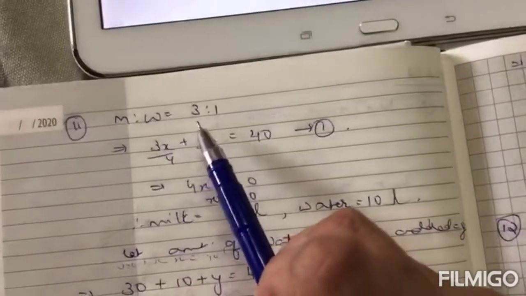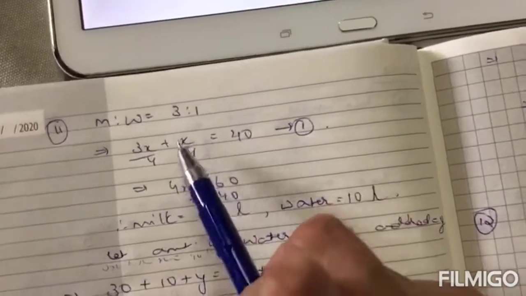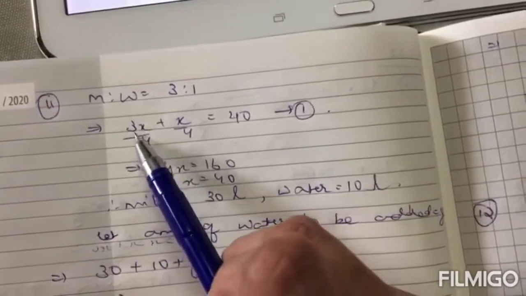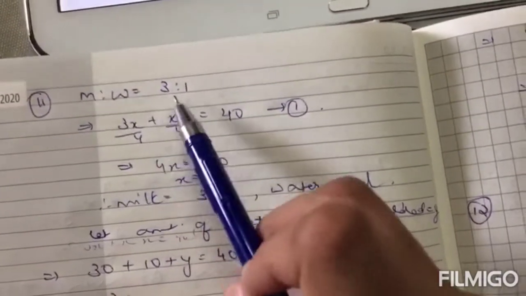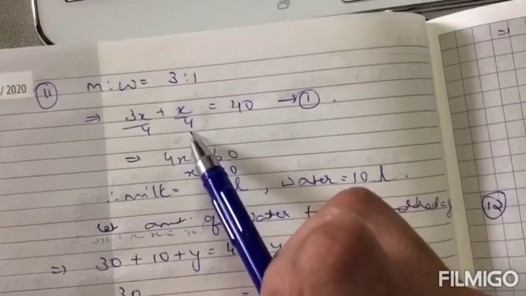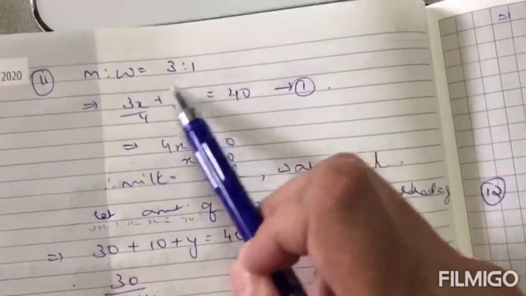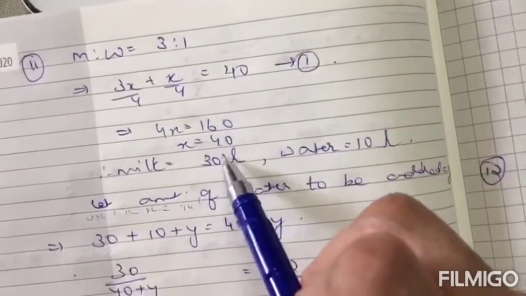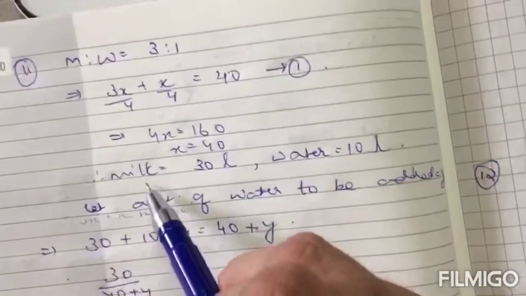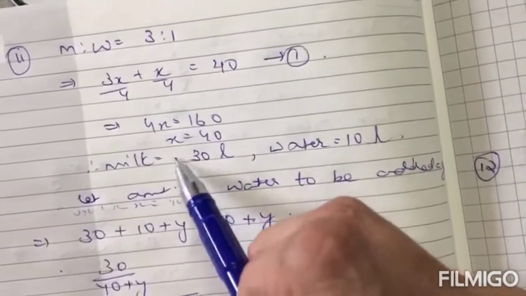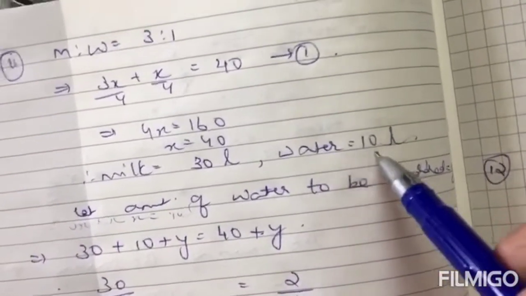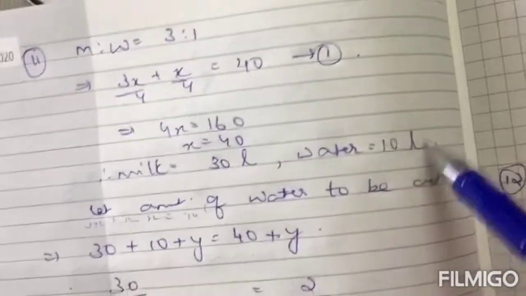Milk is to water is given as 3:1. Let X be a quantity. So we can write this as 3x by 4. How did I get 4? 3 plus 1. Plus x by 4, that is milk quantity plus water quantity equals 40 liters. Therefore, X is 40. Therefore, milk is 3 into 40 divided by 4, which is 30. Water is x by 4, which is 40 by 4, which is 10 liters.